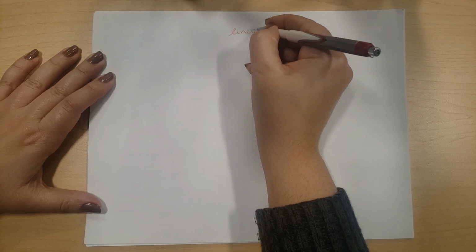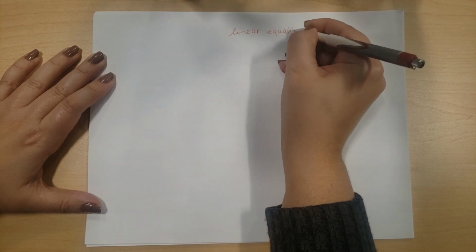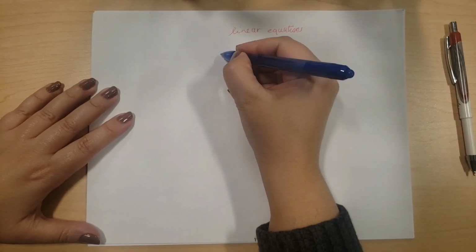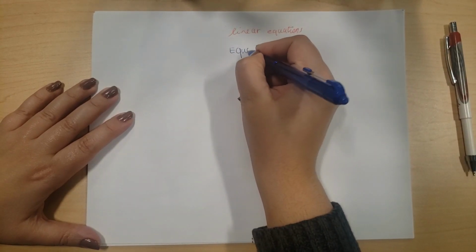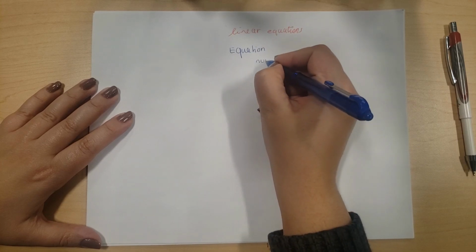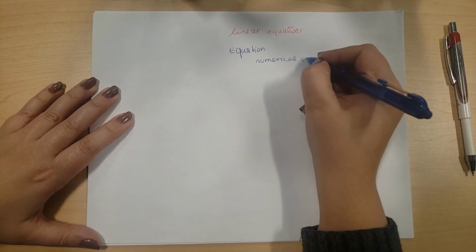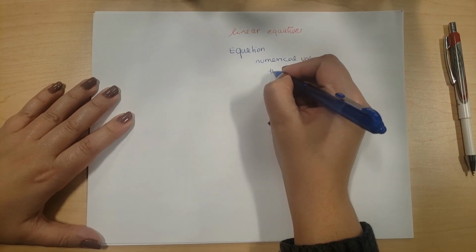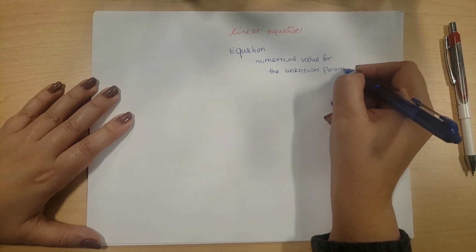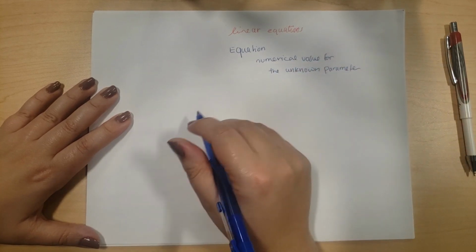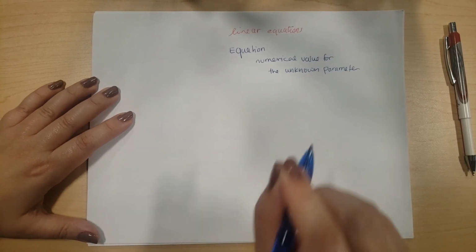Today we're going to continue with linear equations. Just a recap on linear equations, and then we will continue with some examples. Remember, with any type of equation, the purpose is to find a numerical value for the unknown parameter. The unknown parameter could be anything. And remember, we are looking for one single value for every unknown variable.